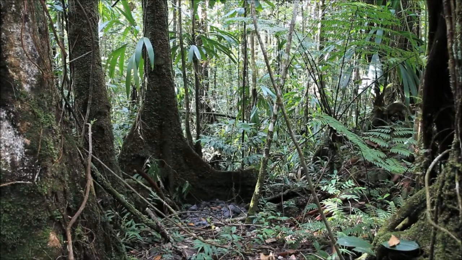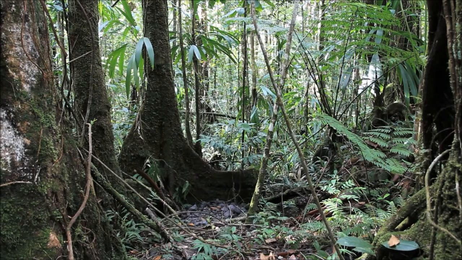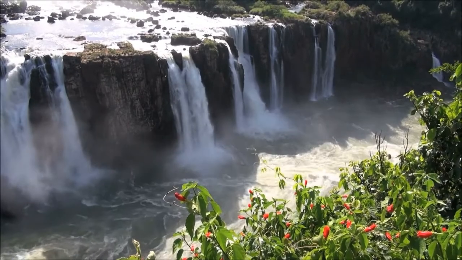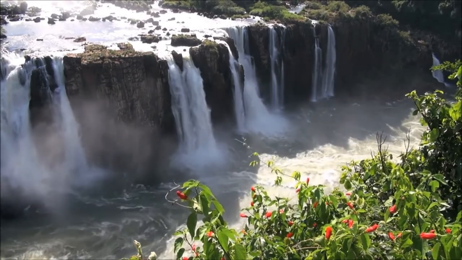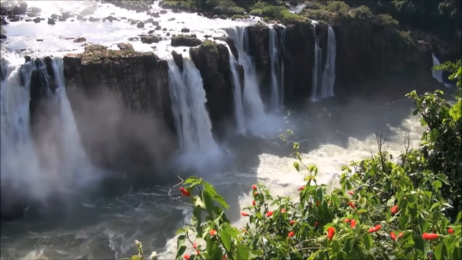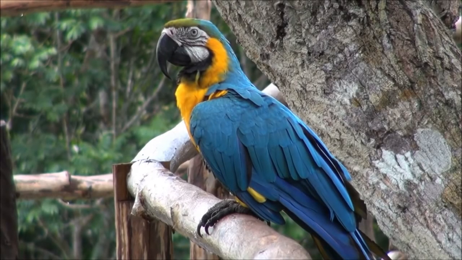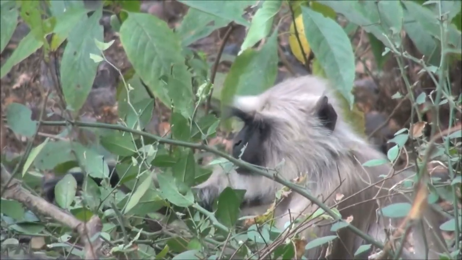In hotter climates, we find the tropical rainforest. Rainforests are forests that get a lot of rain, and tropical rainforests are very humid and warm. Situated close to the equator, they stay warm year-round. Tropical rainforests have the greatest biodiversity, that is, the greatest number of plant and animal species of any land biome in the world.